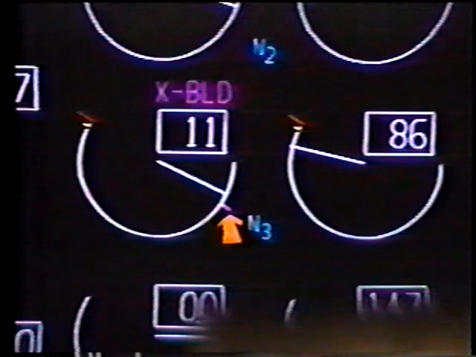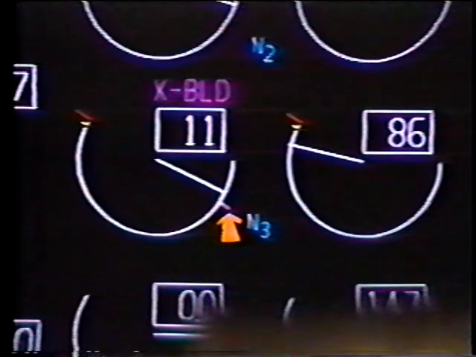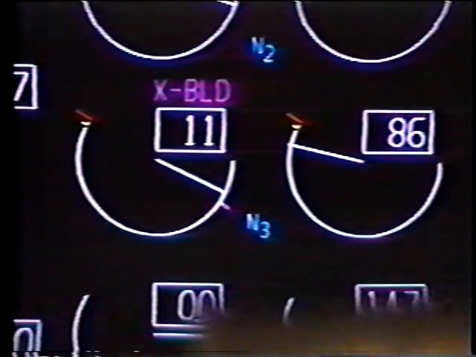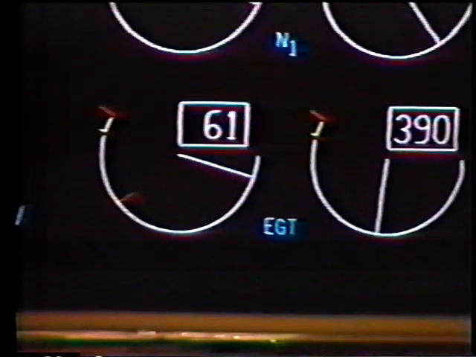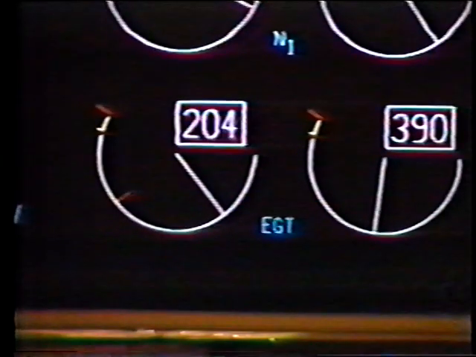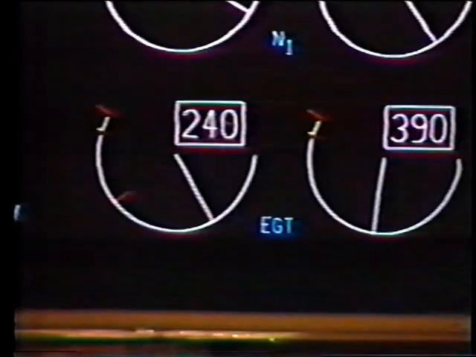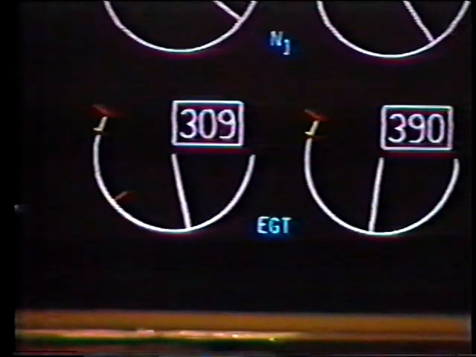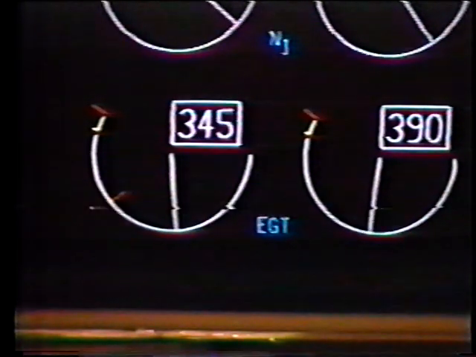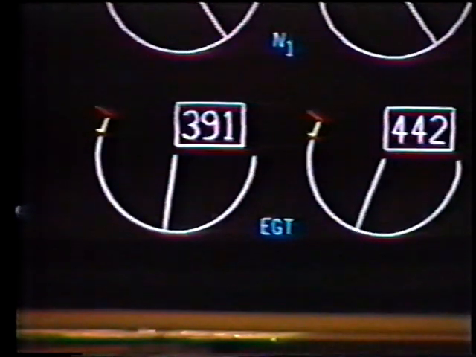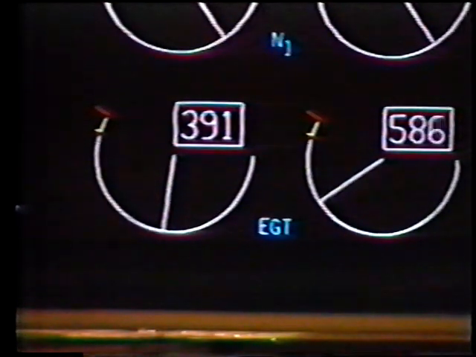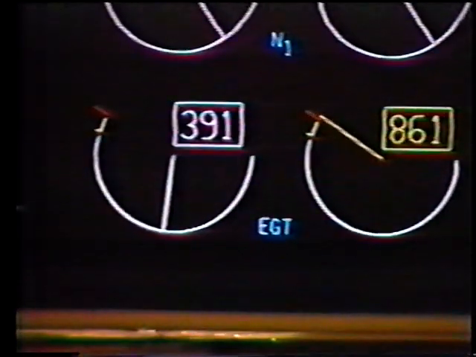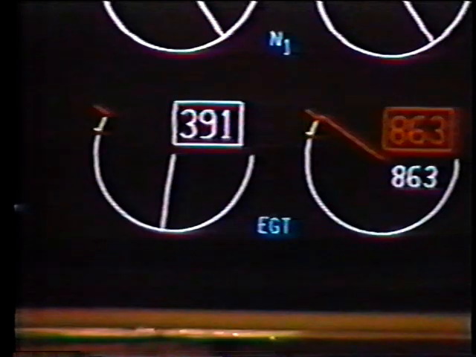In addition, a fuel on command bug appears on the N3, and a cross-bleed message is displayed. EGT is displayed below N1. During engine start, a red line limit appears at the starting EGT limit until the engine reaches idle RPM. Then the yellow band and red line limit identify non-normal temperature ranges where the pointer, digital readout, and box will change colors as each limit is reached.